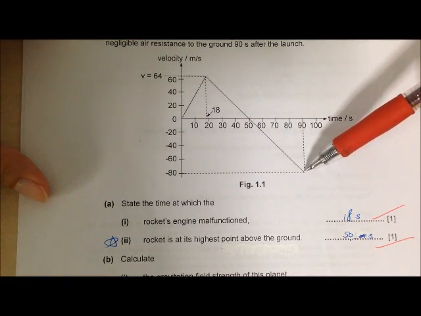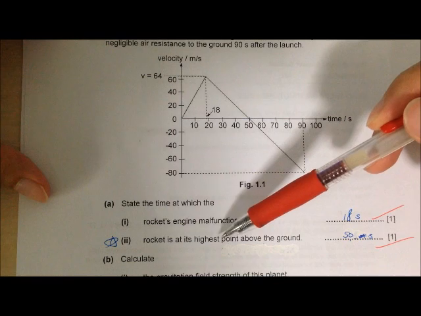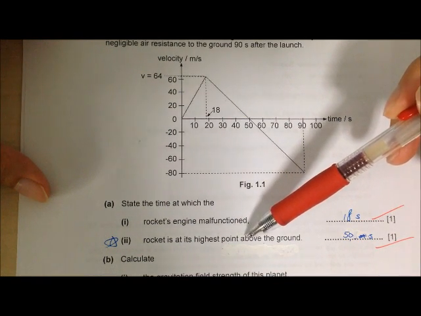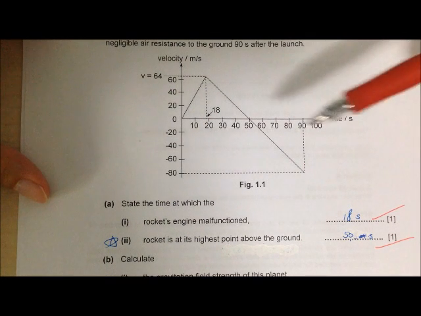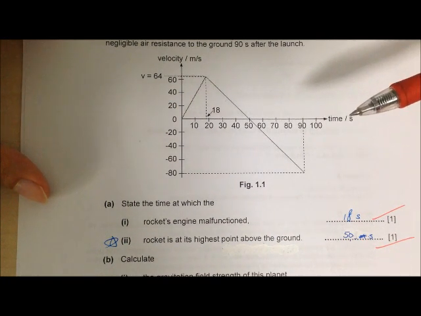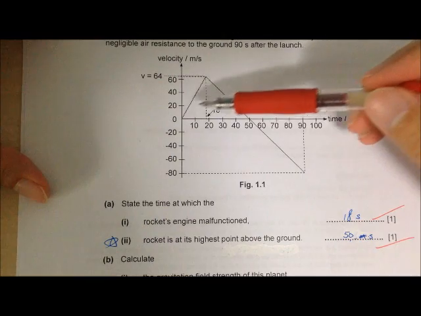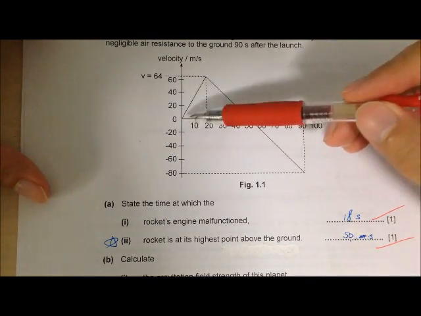think that this is 90 seconds, but actually when the rocket reaches the highest point, the velocity will become 0, right? Because that is when you start to change direction. At the highest point, it will change its motion to a downward motion. So let's go through the graph step by step so that everyone can follow.